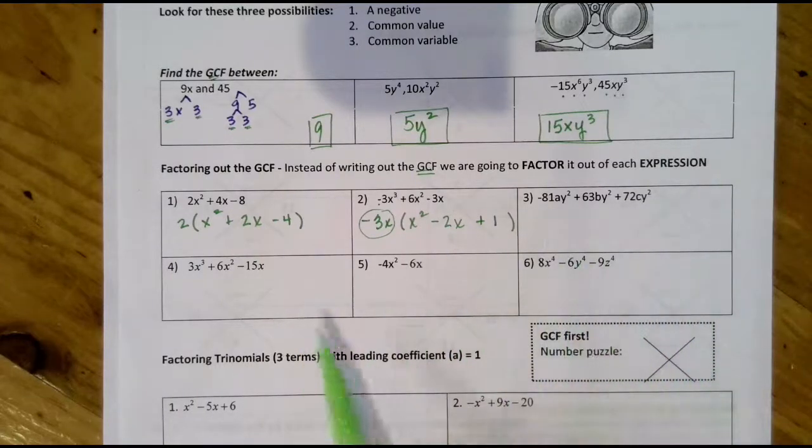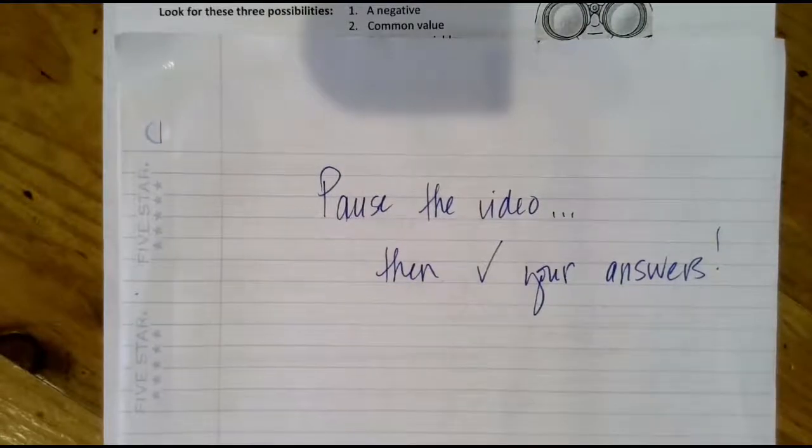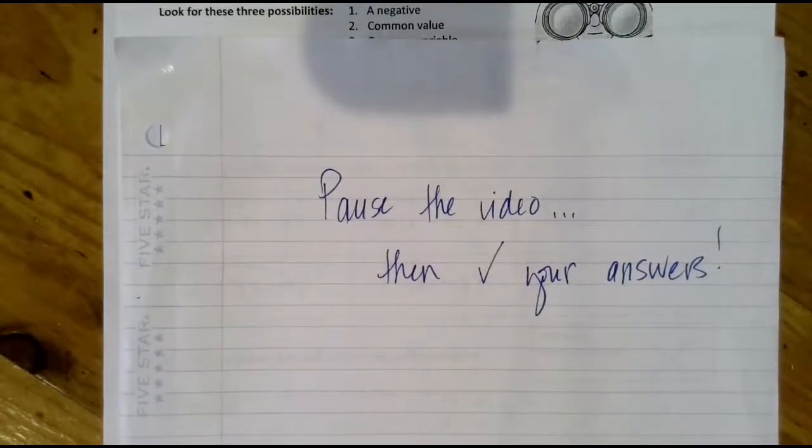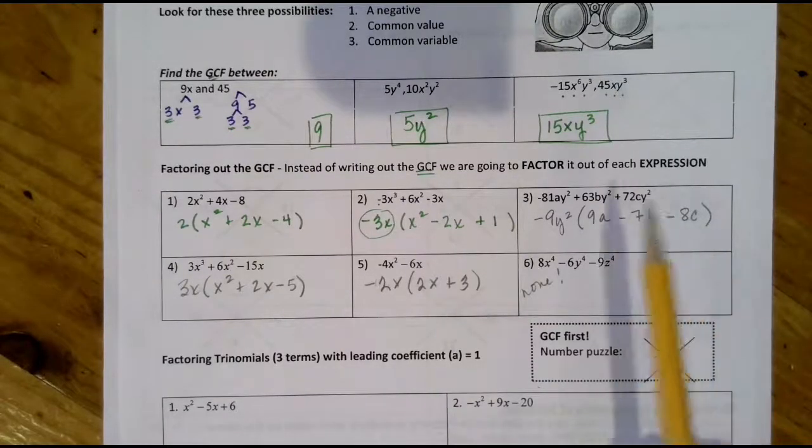Go ahead and pause the video and try to find the greatest common factors for these polynomials. All right, so let's see how you did.